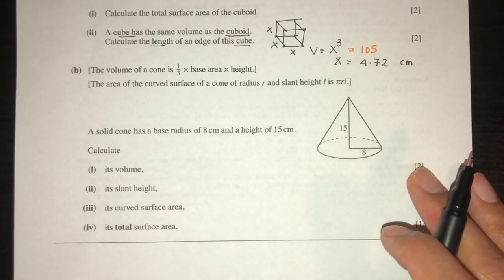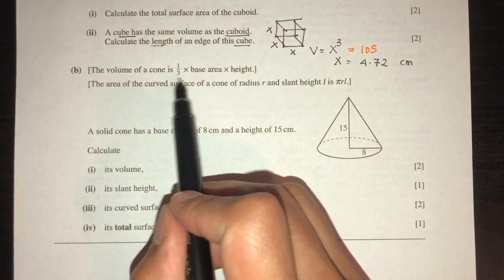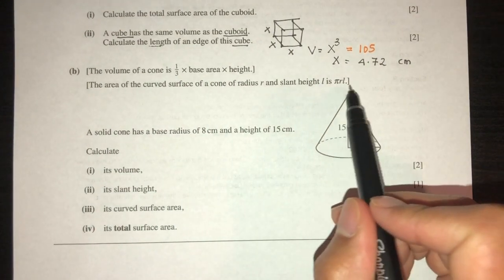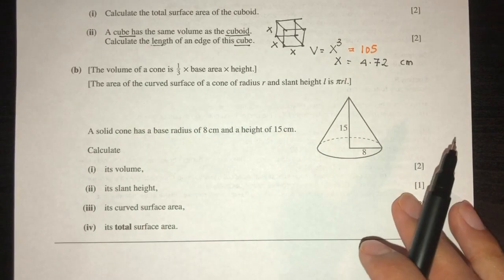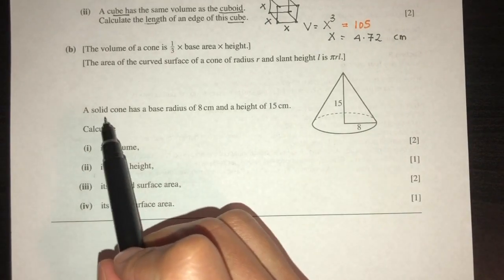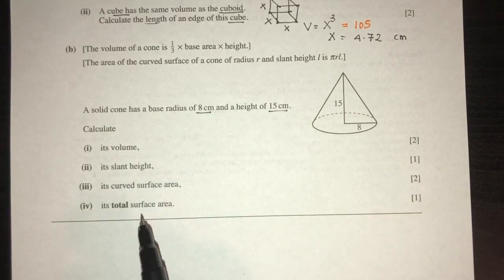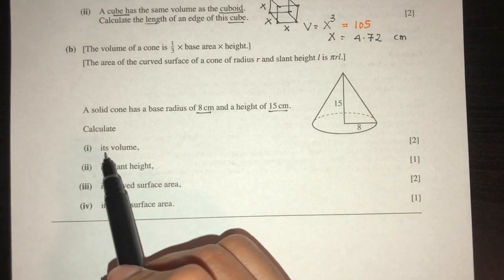Now for part B, the volume of a cone is given by this formula, and the area of the curved surface is given by this formula, sorry. Now part 1, a cone has a base radius of 8 and a height of 15, okay? Now first one, find its volume.